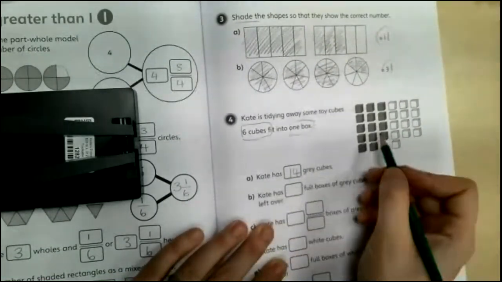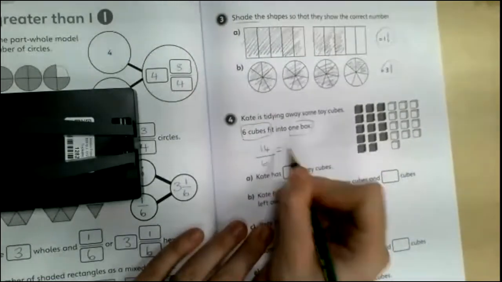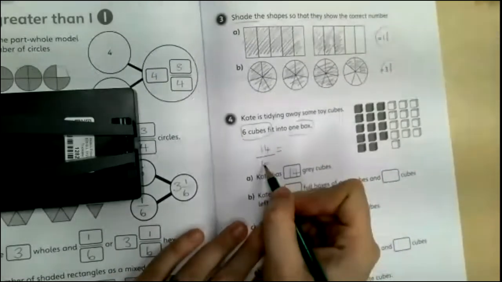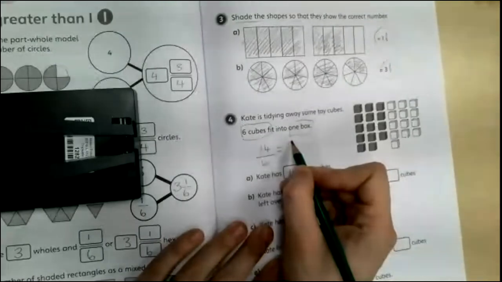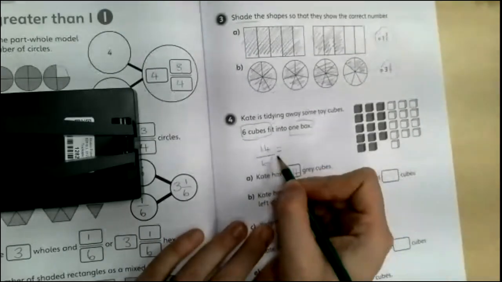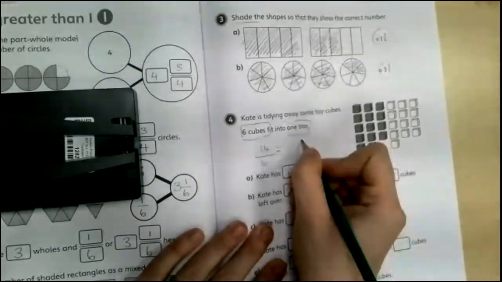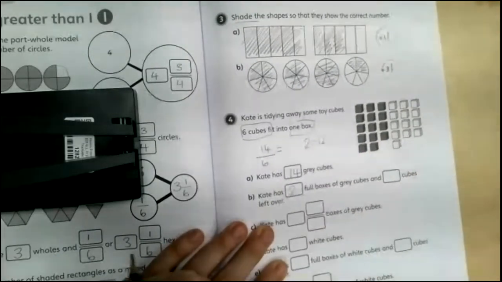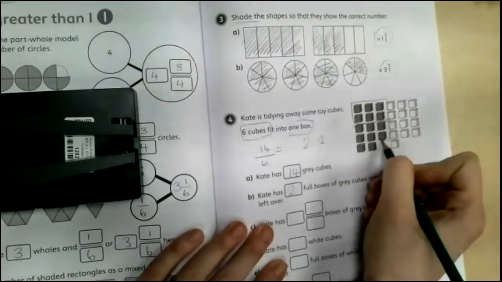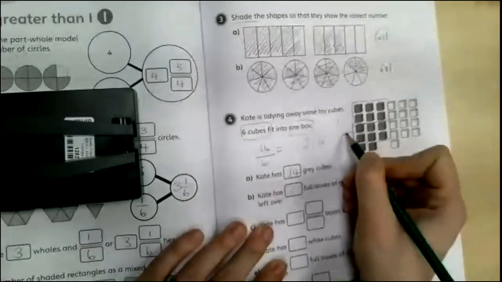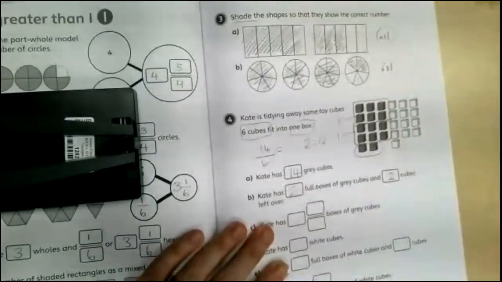So we now need to decide, there's 14 and I need to go into boxes of 6. Okay, so let's count. Well, 6 of them would go into one box, and then another 6, 12 of them would go into 2 boxes. So you'd have 2 full boxes would get you to 12. But then we've got, because look, there's one box, another box, and then there's 2 cubes left over.